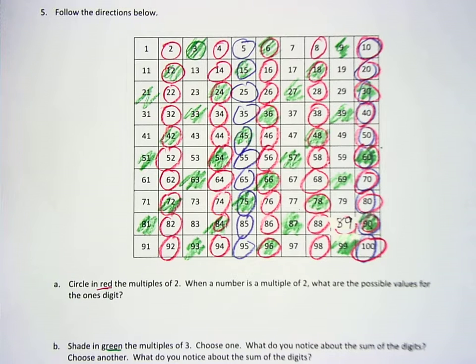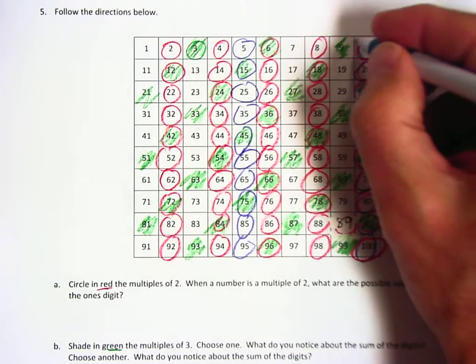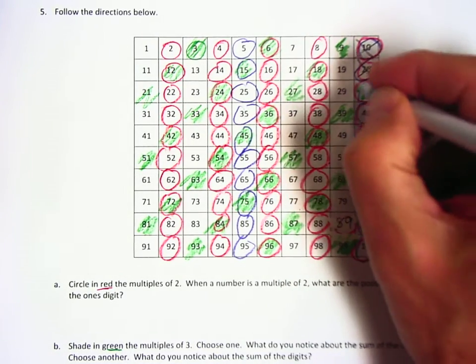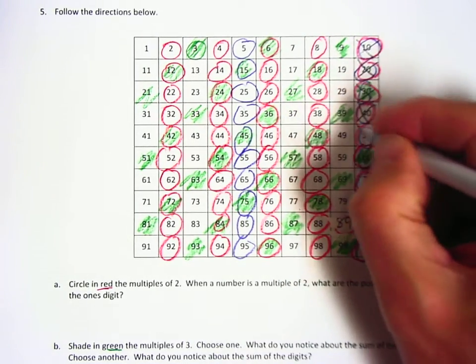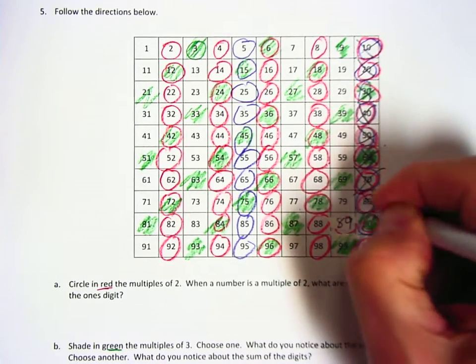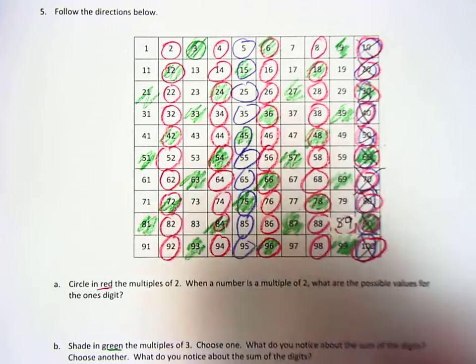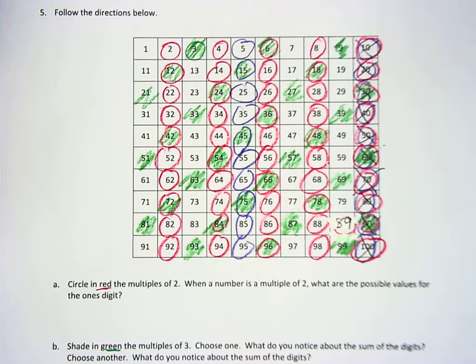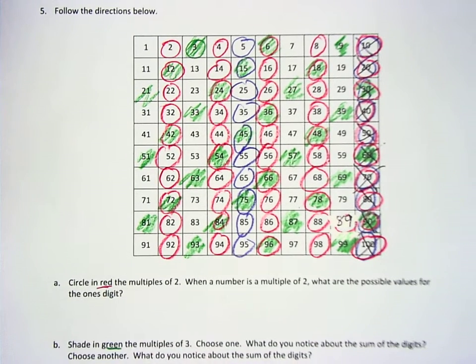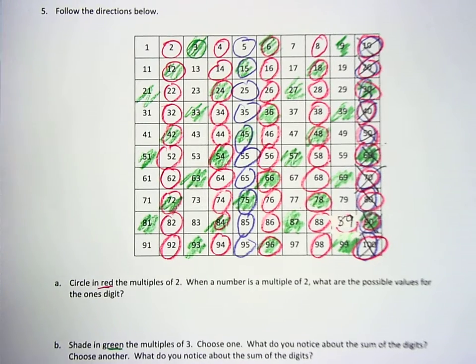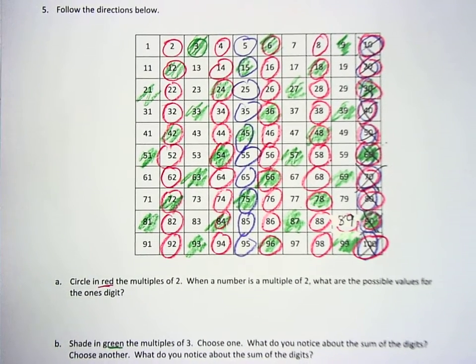Wow, let's see. So what else did it say to do? Draw an X over the multiples of 10. All right. X, X, X, X, X, X, X, X, X, X. All right, so now let's see what we have here. Okay, I didn't answer all the questions. Now I've got to go down and answer the questions. So that's basically what I have left.